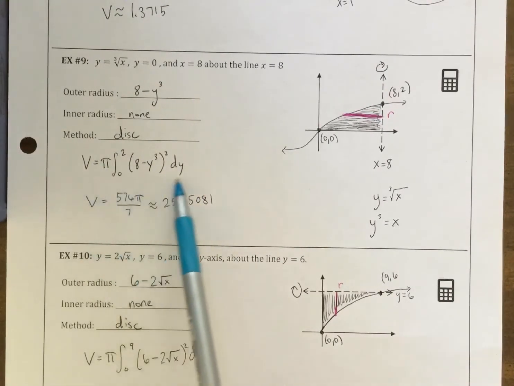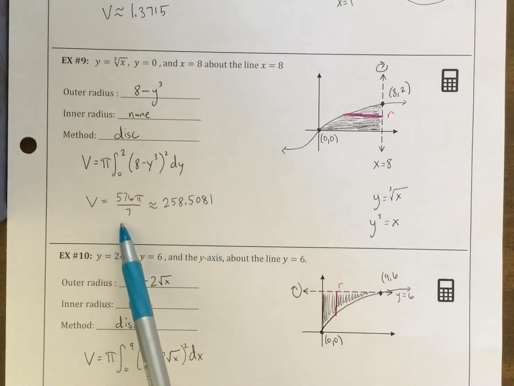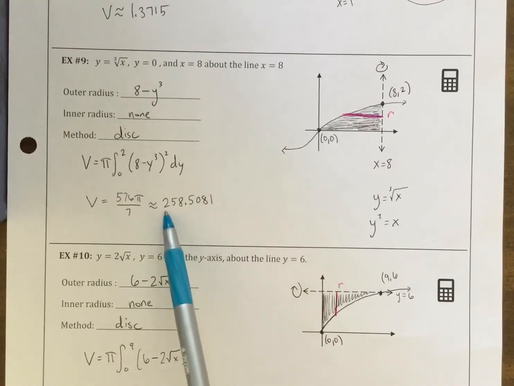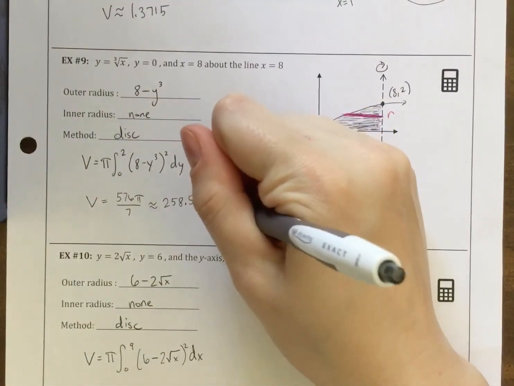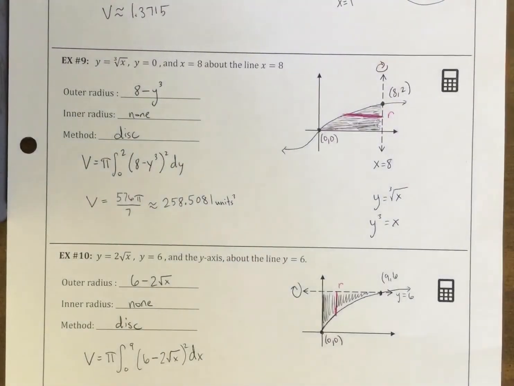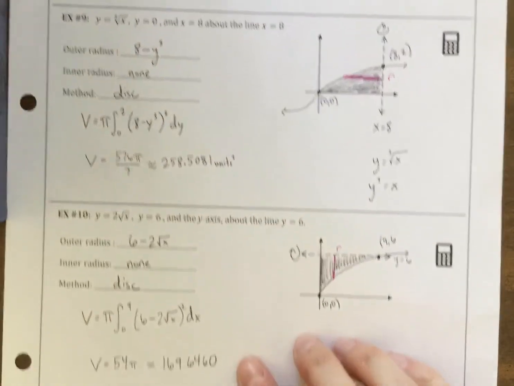And we get the integral right here, and we end up with 576 pi over 7, which when you type that in your calculator, should give you 258.5081. And these are all units cubed. I should have been writing that down, shouldn't I? Cool. And example number 10.